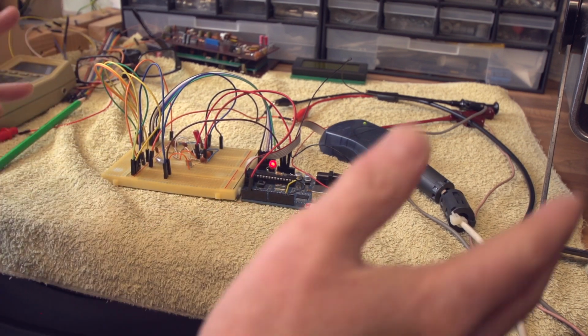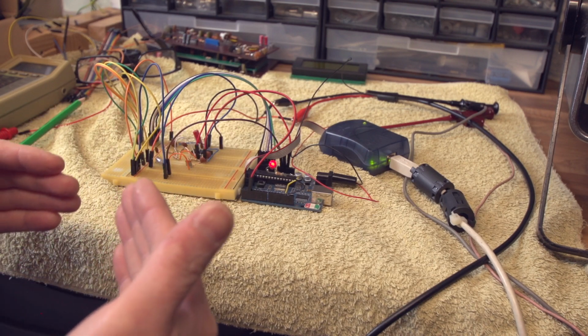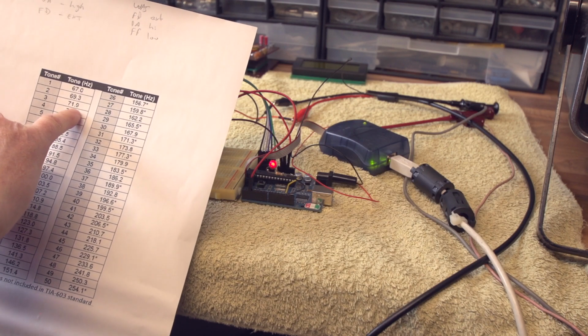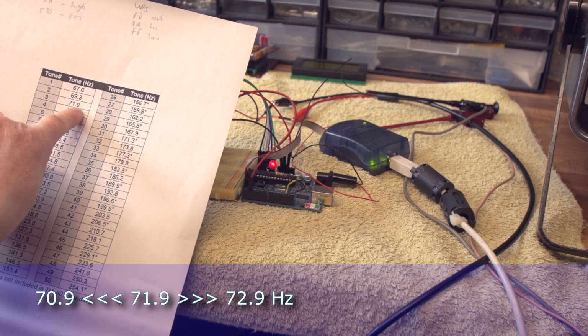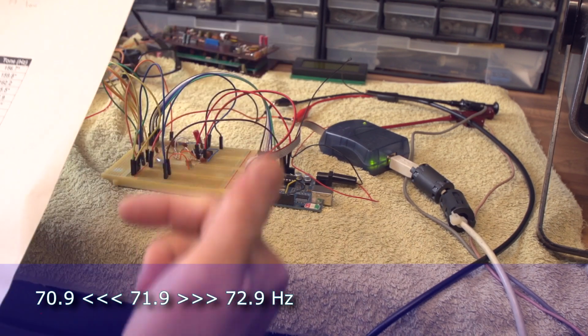LED's back on again. It's got about a ±1 Hertz detection range. So 71.9 should detect up to 72.9 and down to 70.9. So that's the range. It's like plus a Hertz and minus a Hertz.